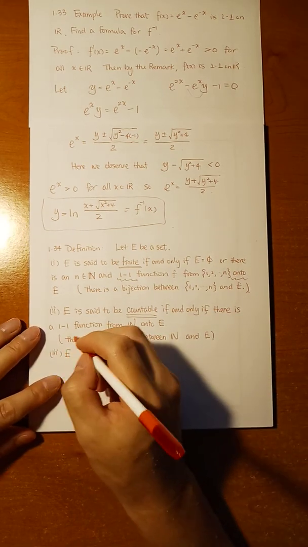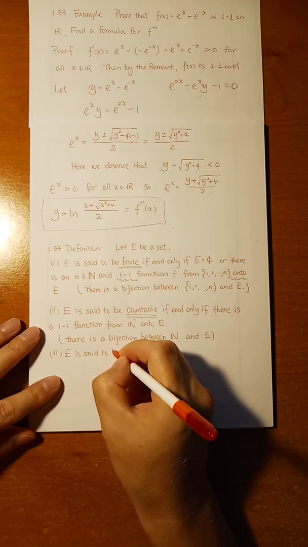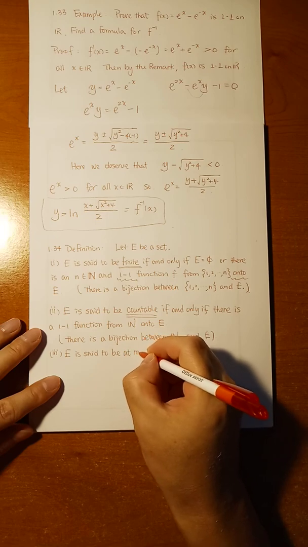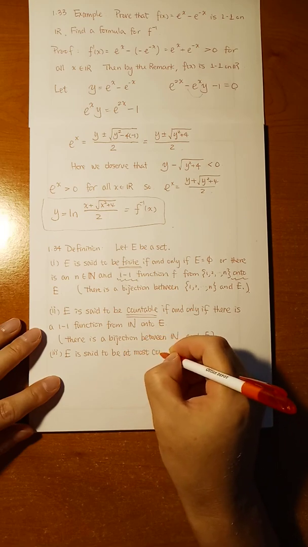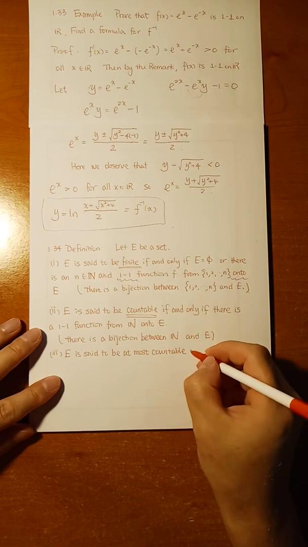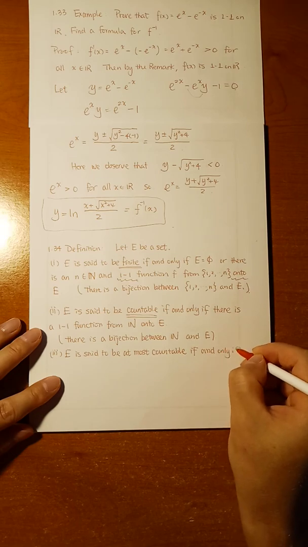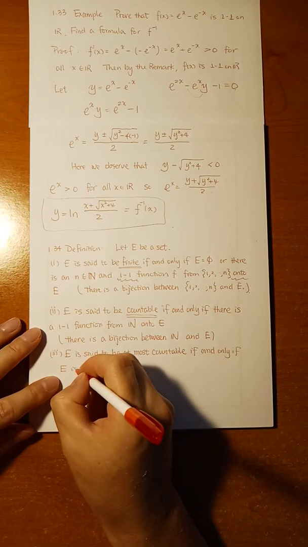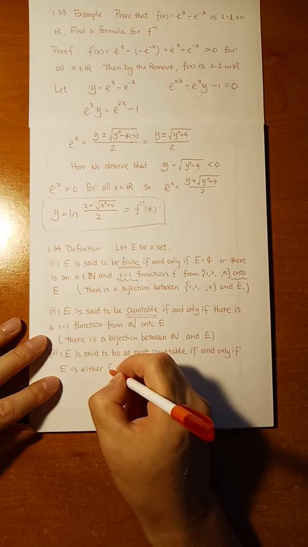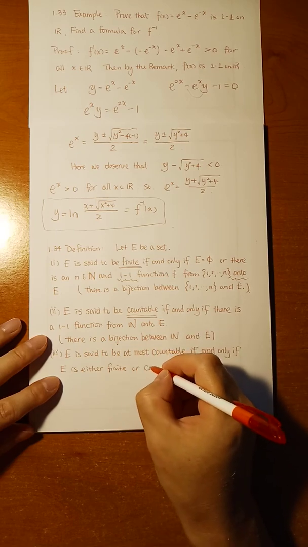Third, E is said to be at most countable if and only if E is either finite or countable.